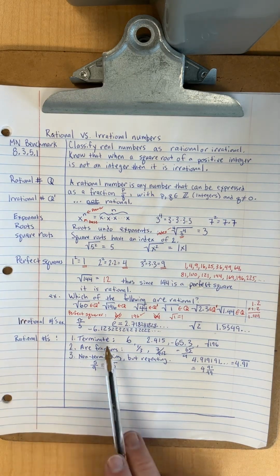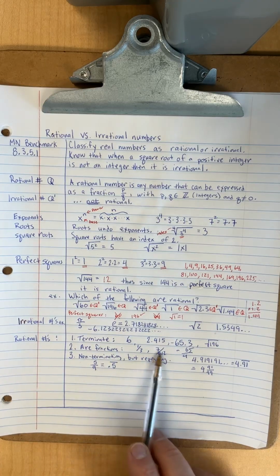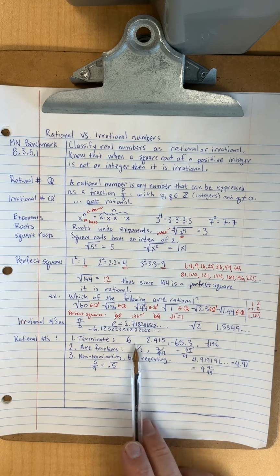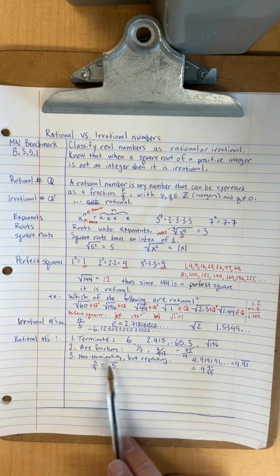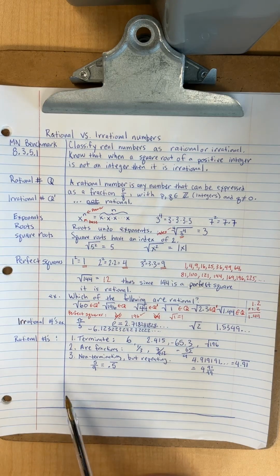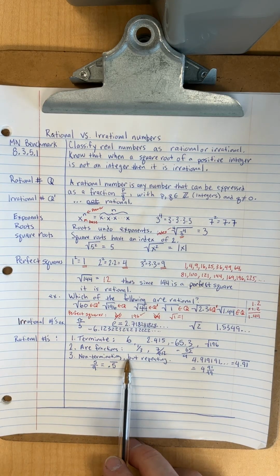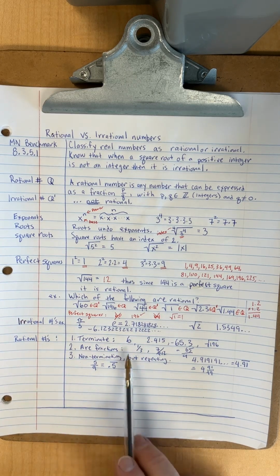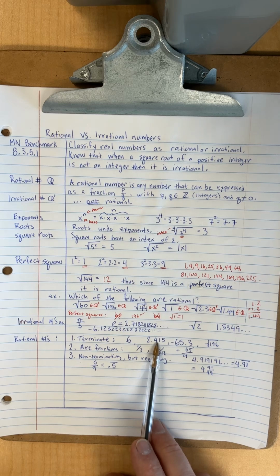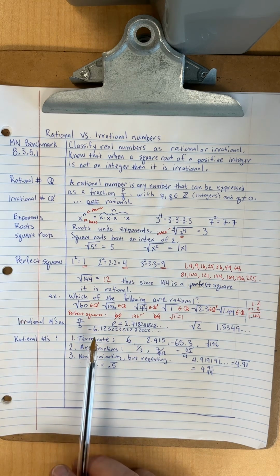Obviously, when we're looking at this, if it terminates, it is going to be rational. If we can write it as a fraction where the numerator and denominator are both rational numbers, then it's going to be rational. So we could continue and ask, what about the sum? The sum of two rational numbers is going to continue to be rational, whereas the sum of two irrational numbers is still irrational.